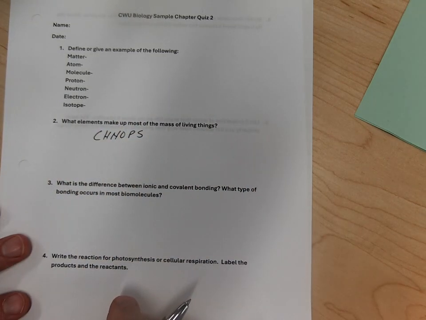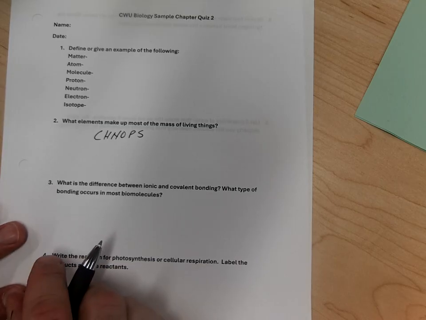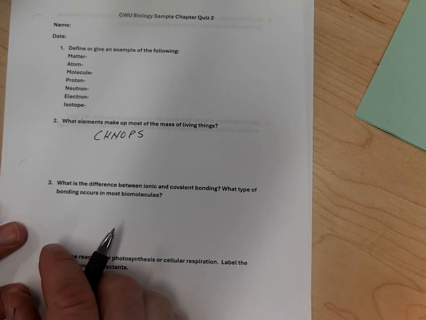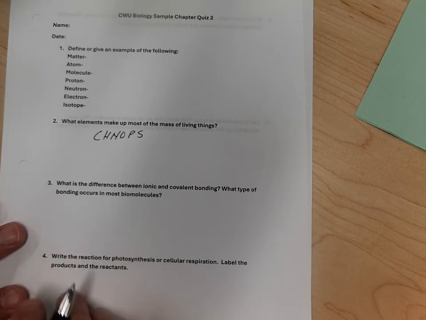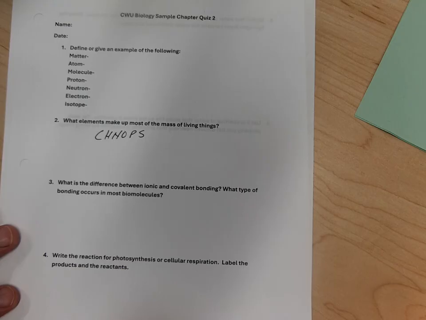On the next quiz, you'll need to know, for example, carbohydrates and fats contain carbon, hydrogen, and oxygen. Nucleic acids contain carbon, hydrogen, nitrogen, oxygen, and phosphorus. Proteins contain carbon, hydrogen, nitrogen, oxygen, and sulfur, but no phosphorus. Those sorts of things. But that's next chapter, chapter 3.